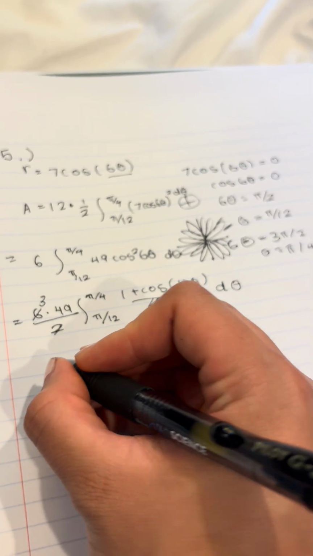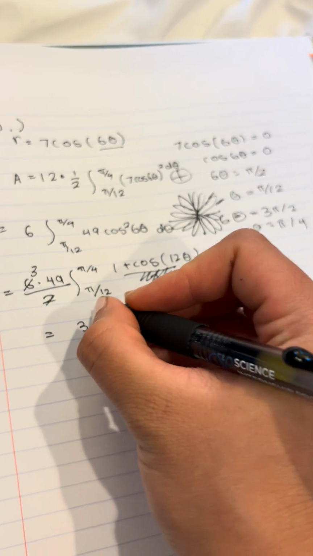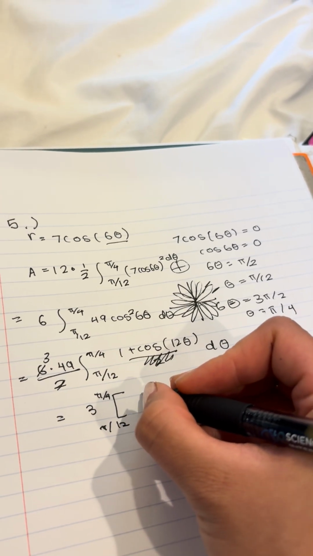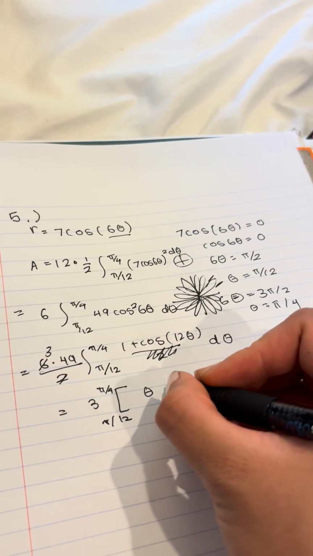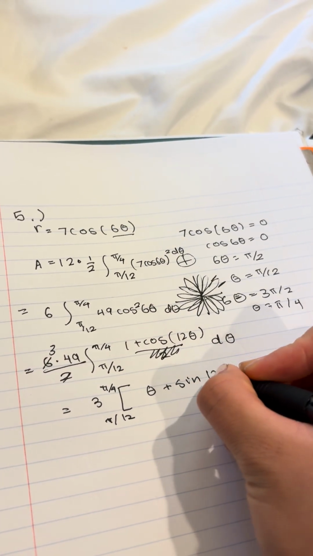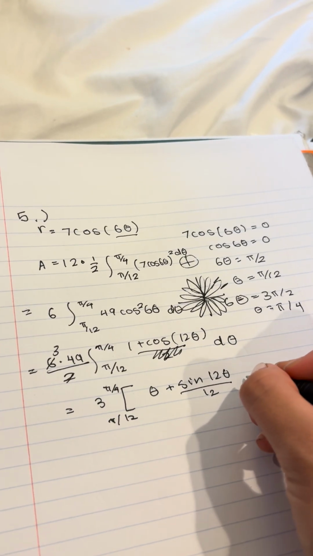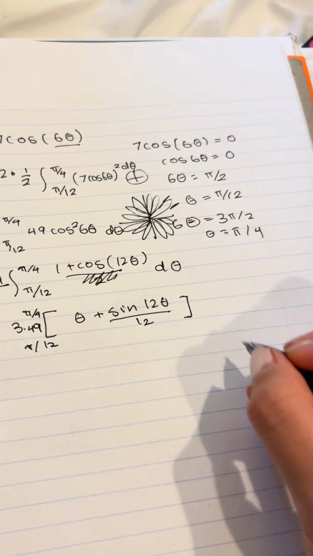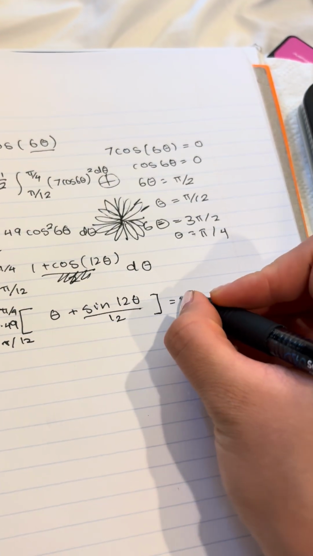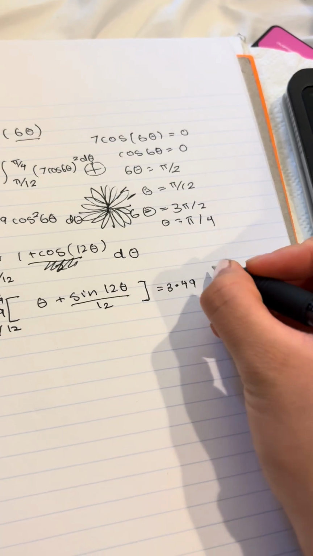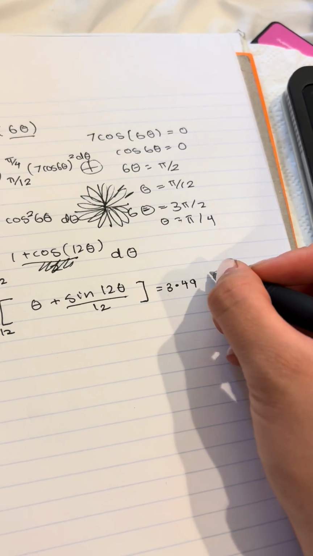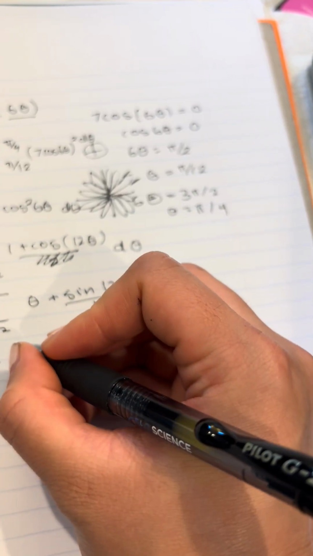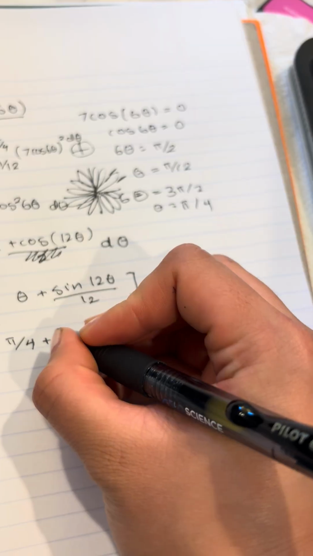Then we can simplify further and substitute the bounds in.